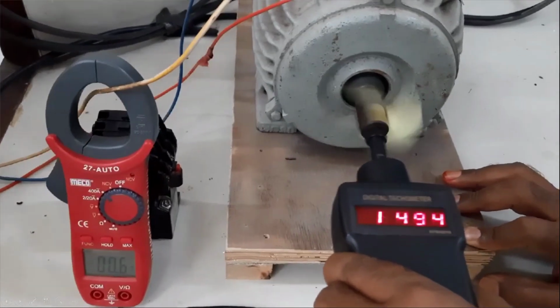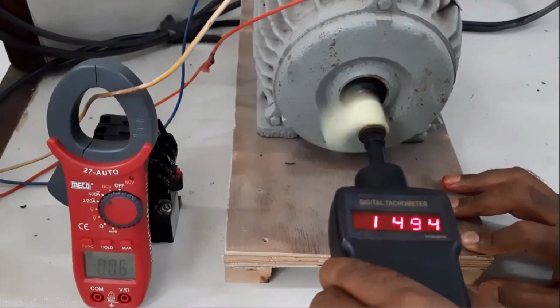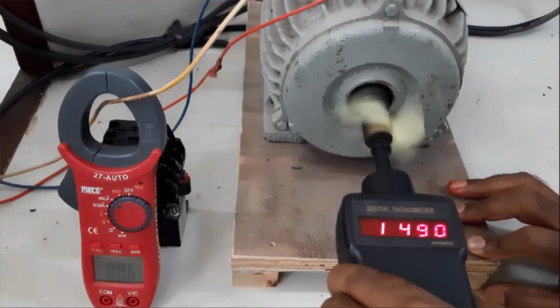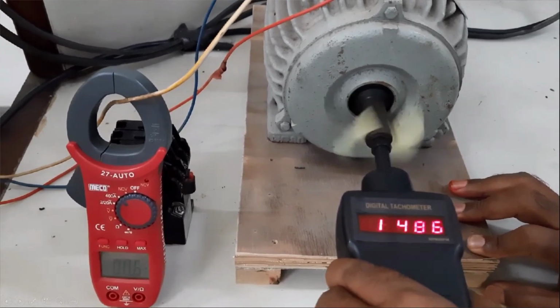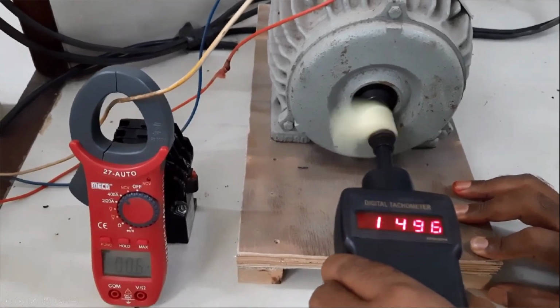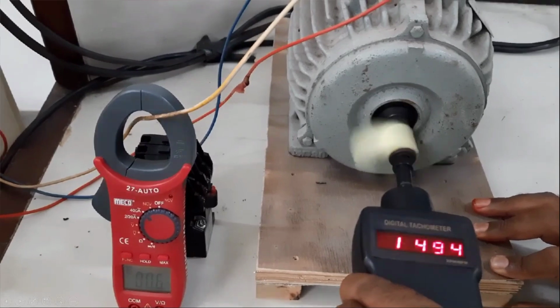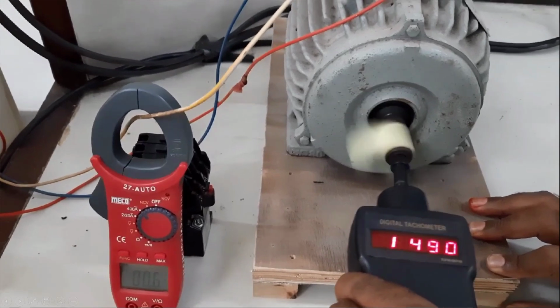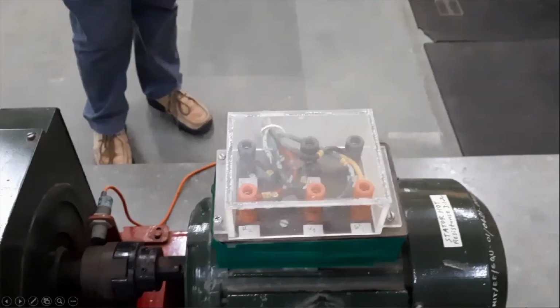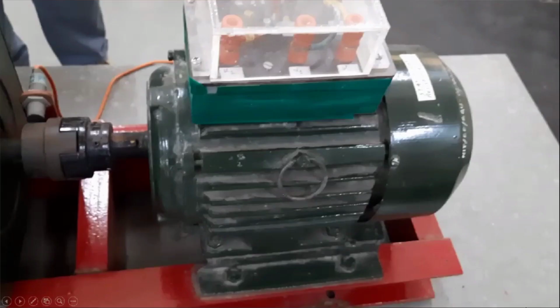So this is the operation of DOL starter with both forward direction and reverse direction. The logic is designed in such a way that while the motor is running in one direction, if I press any other button, then the motor will not rotate in the reverse direction. So it's an interlock between forward and reverse. Okay, so dear students, now we are going to see the second part of this experiment.